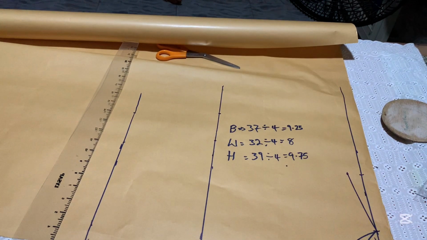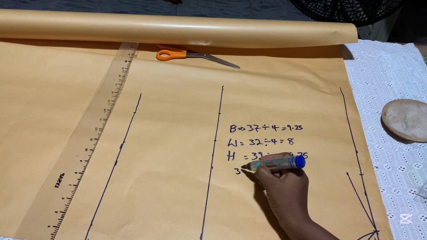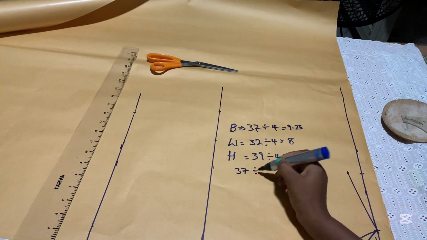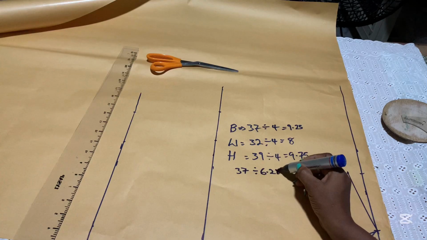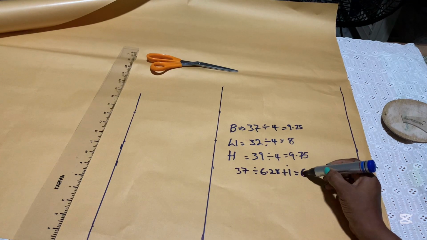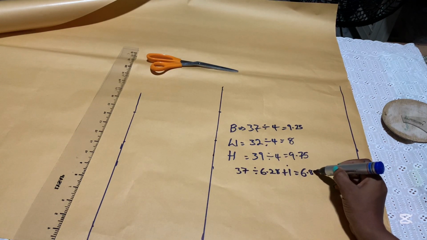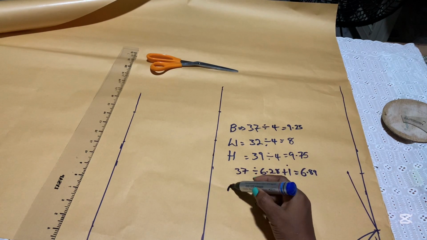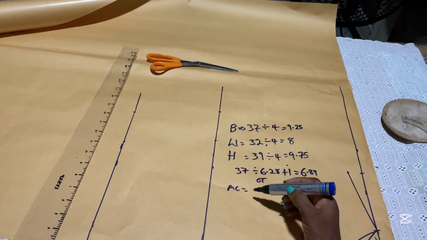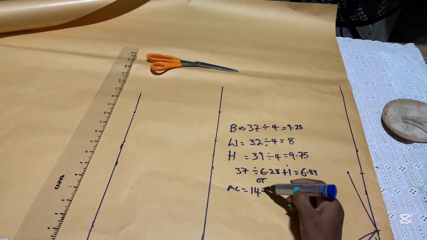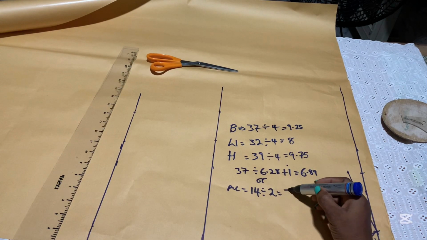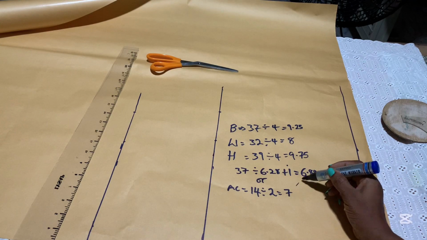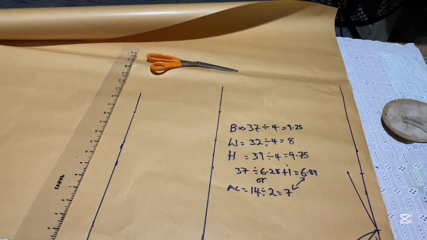The next thing is to find a chest line. So you divide 36 by 6.28 plus 1, giving us 6.8789, an approximation of 7, or your cross chest measurement divided by 2. So 14 divided by 2, and that gives us 7. So you go with whichever works for you.